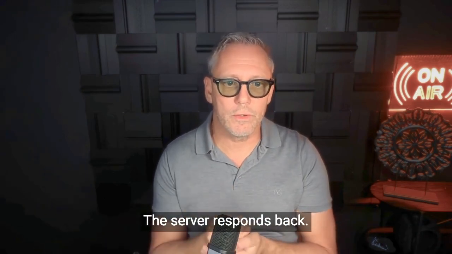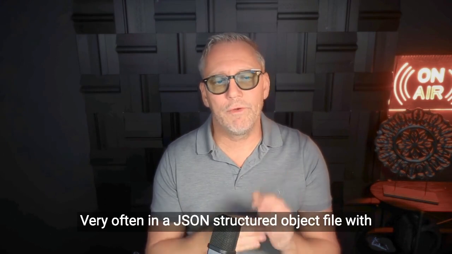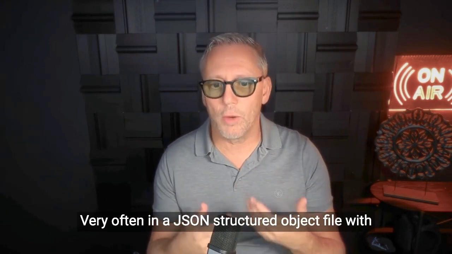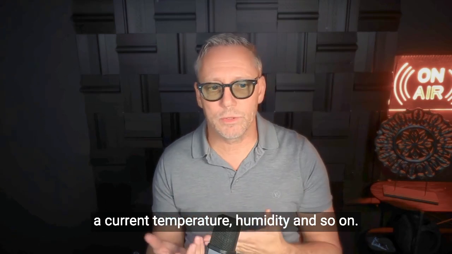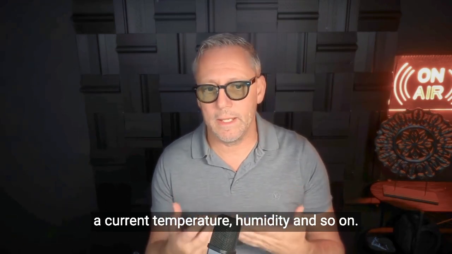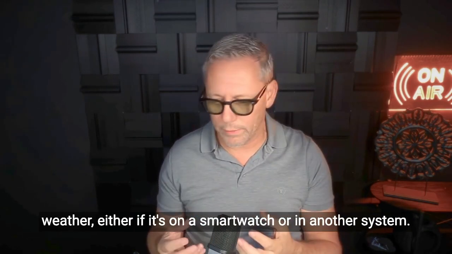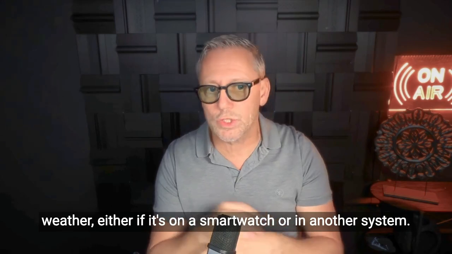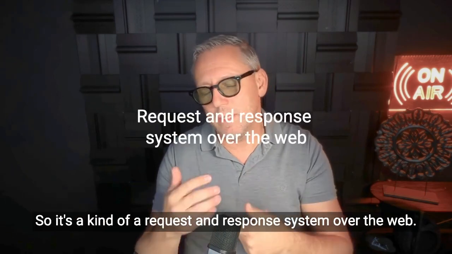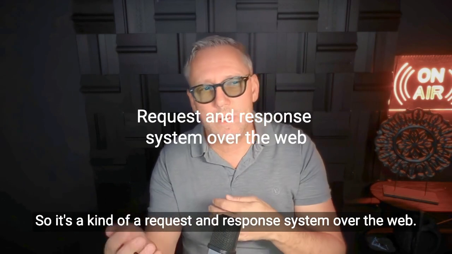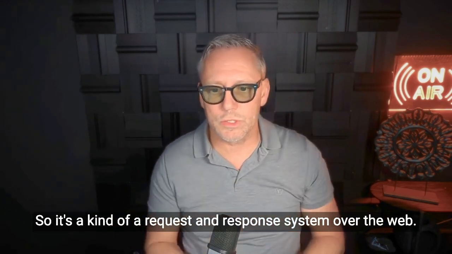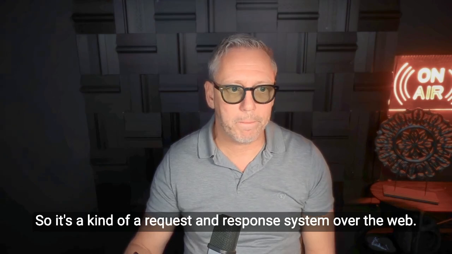The server responds back, very often in a JSON structured object file, with the current temperature, humidity, and so on. And then we can, of course, use this in our app to display the weather, either on a smartwatch or in another system. So it's a kind of request and response system over the web.